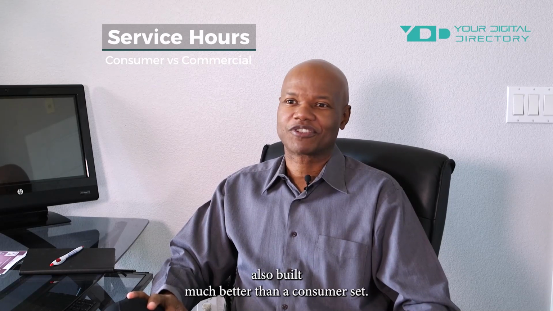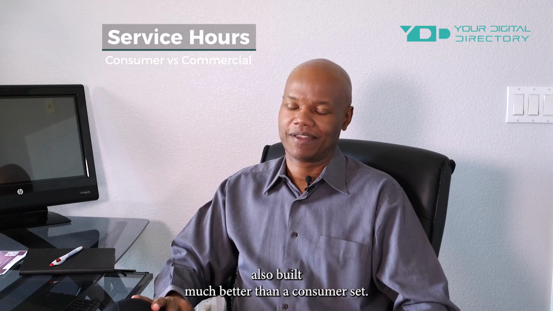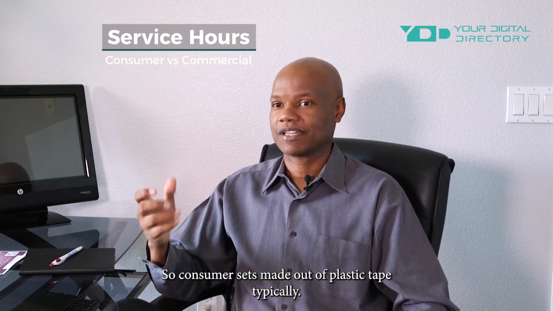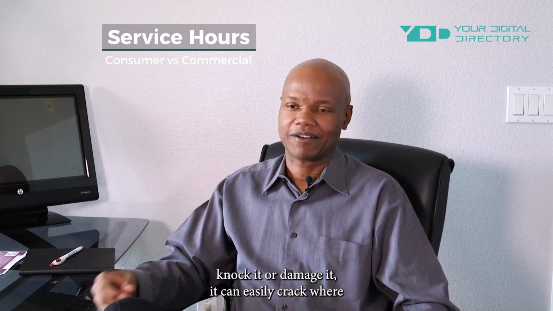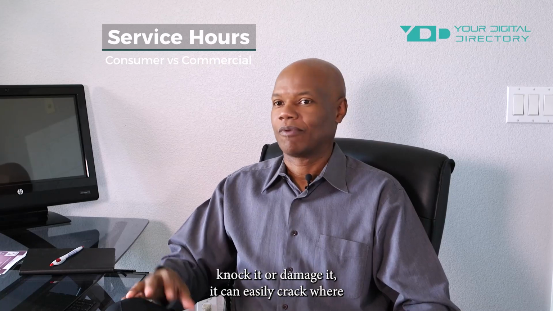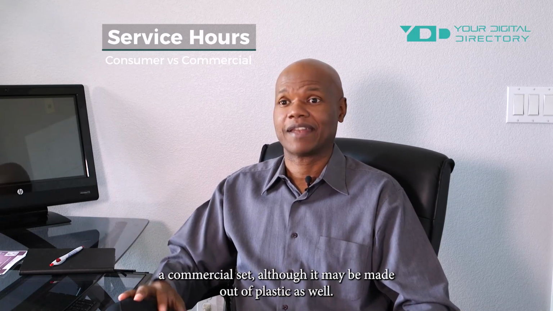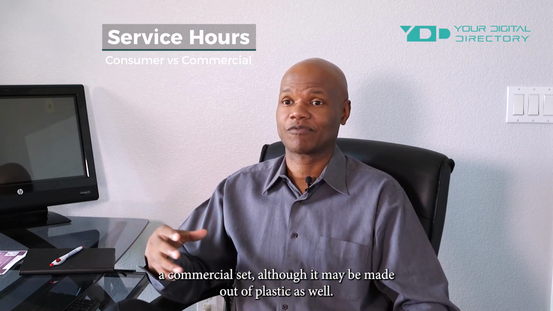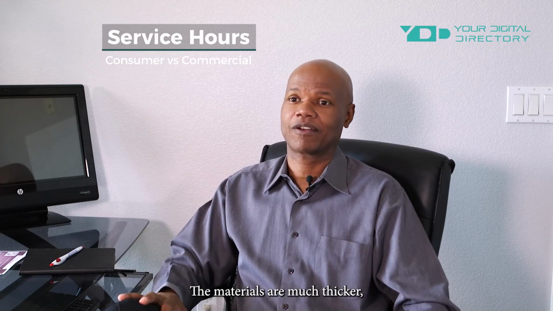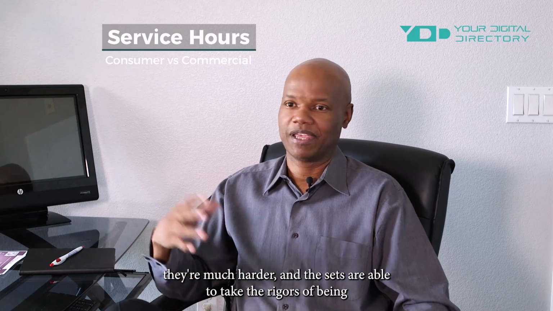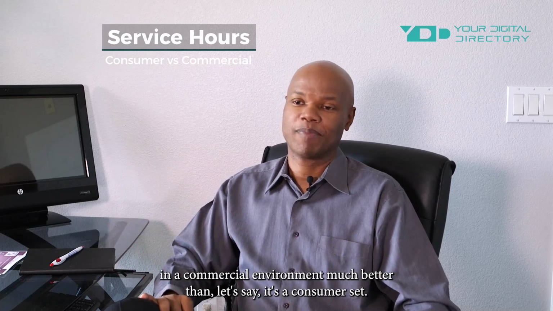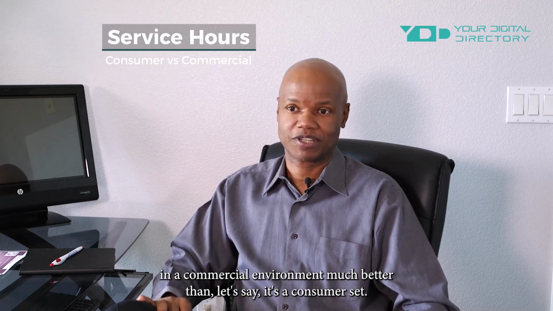Commercial displays are also built much better than a consumer set. Consumer sets are made out of plastic typically, and if you knock it or damage it, it can easily crack. Where a commercial set, although it may be made out of plastic as well, the materials are much thicker, they're much harder, and the sets are able to take the rigors of being in a commercial environment much better than a consumer set.